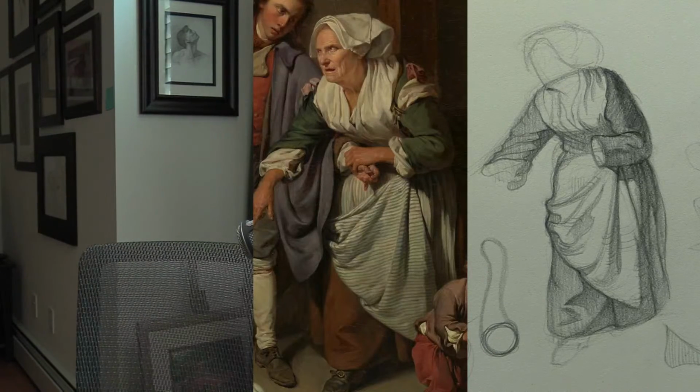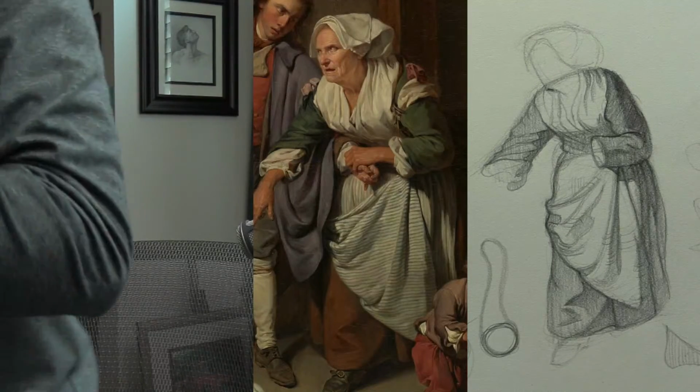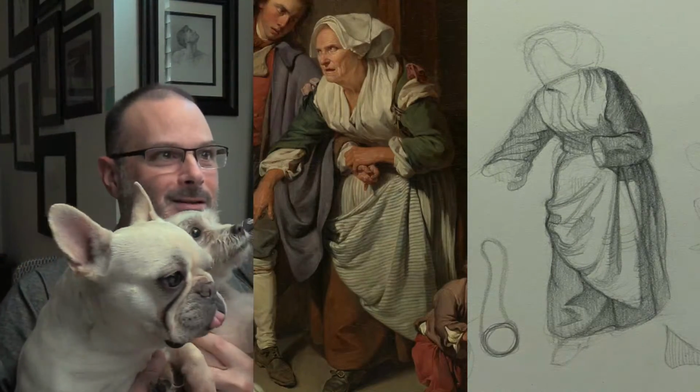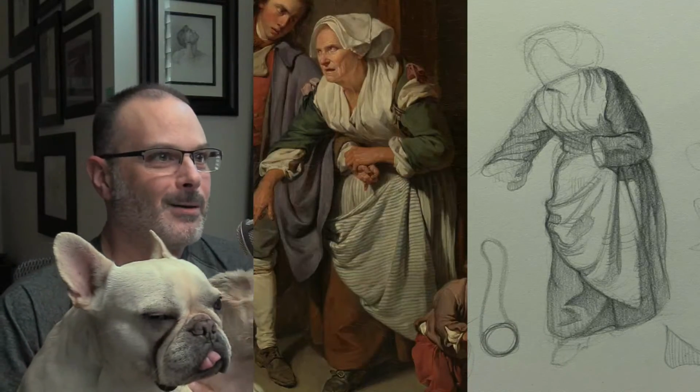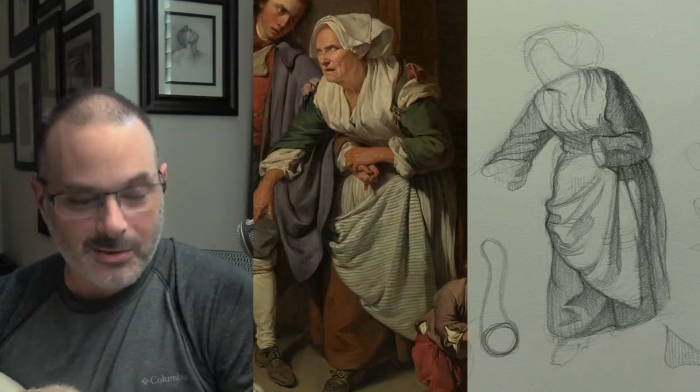Bub, come on. Come here, Bub. Oh man, they're heavy. So that's Bubba. Bubba doesn't have his little coat on. Let me switch screens. Hang on there.